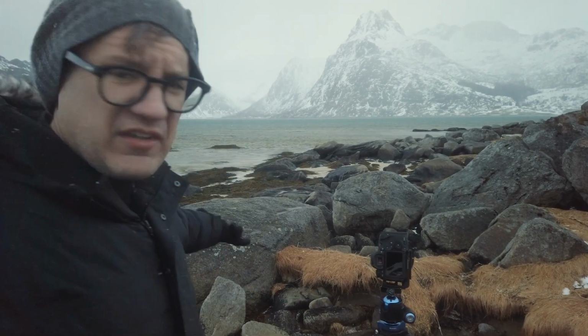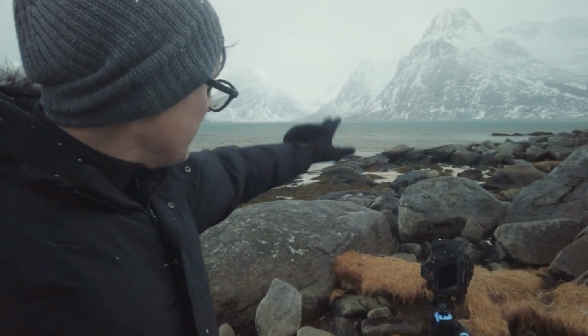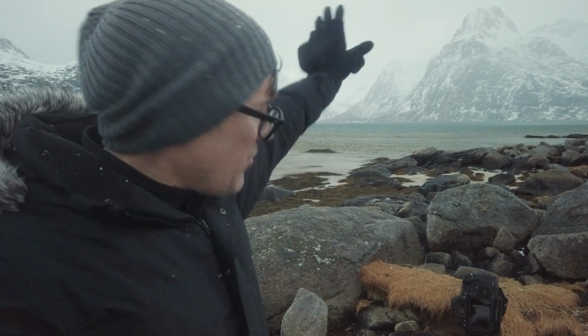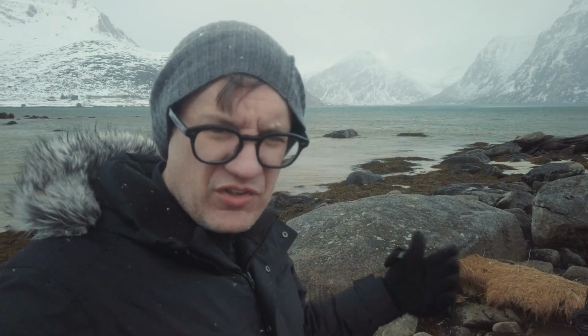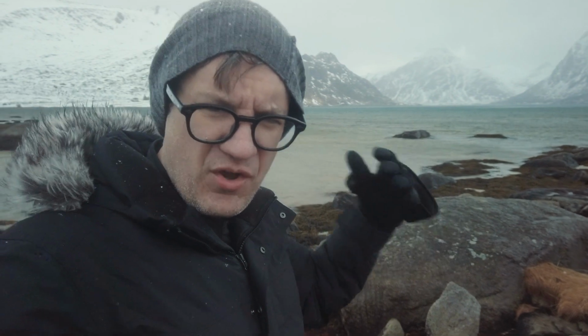Then you have this cluster of rocks right here, and a few more rocks in the midground, and then of course we have the water, and then the peak off in the back. For me, it's one of those classic vertical landscape compositions where you have something of interest to hold each area of the frame going all the way up.